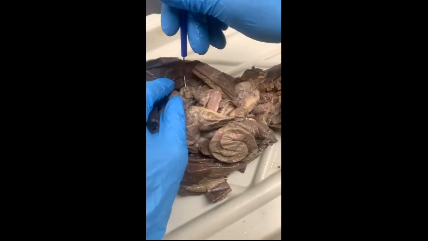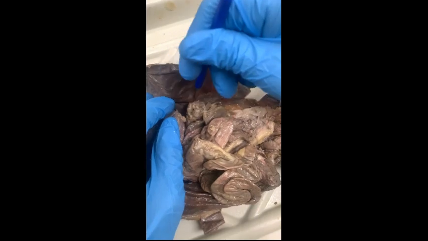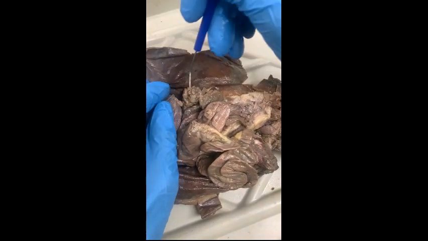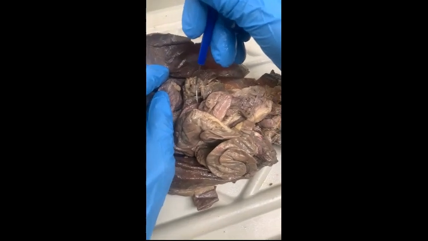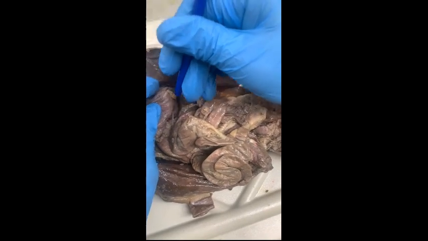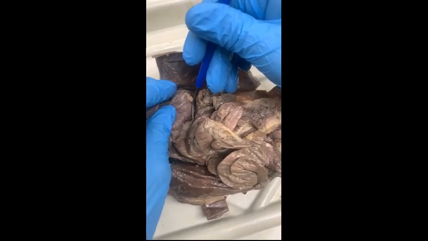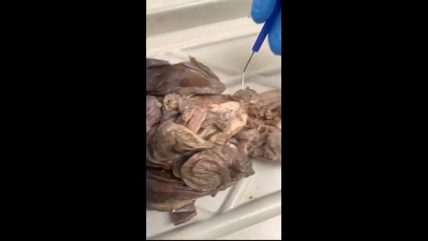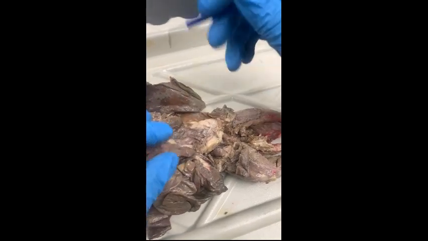The spleen filters blood so that no toxic waste is found in the blood. The pancreas, which would be located in here, regulates blood sugar. And the rectum, once more, is for passageway of waste.